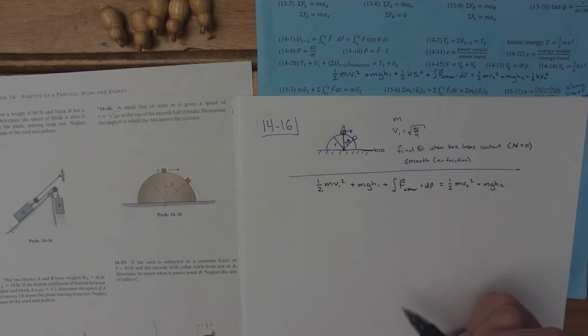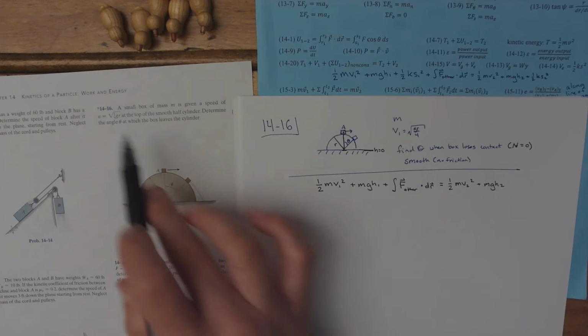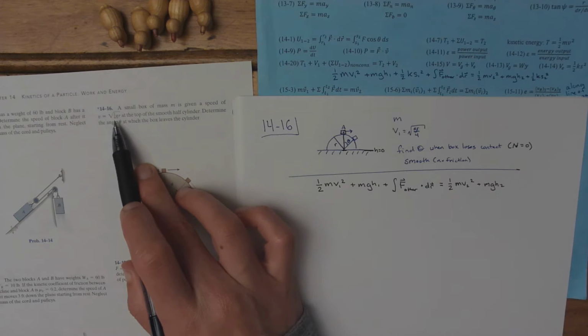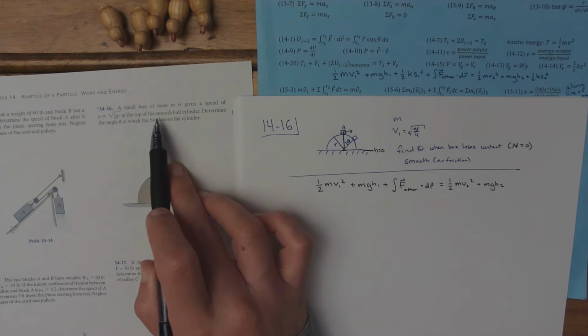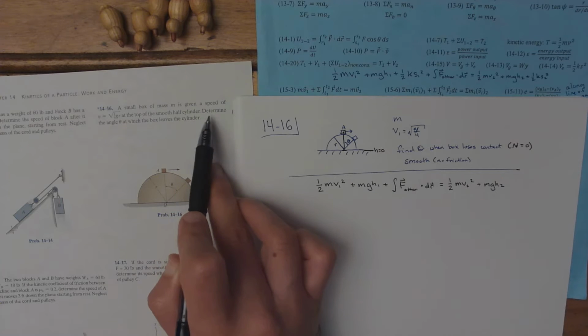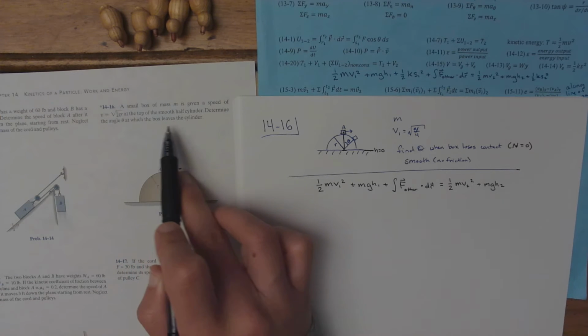This is problem 16 from chapter 14. We have a small box of mass m given a speed of the square root of 1/4 times g times r at the top of the smooth half cylinder, and we want to determine the angle theta at which the box leaves the cylinder.